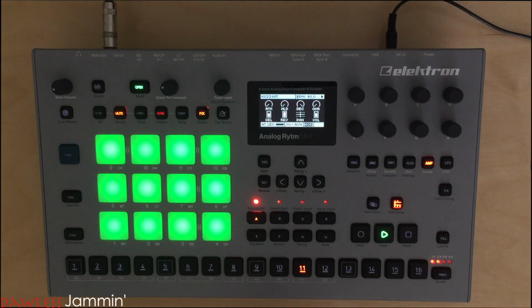When the song is over, the Rhythm stops playback. To turn song mode off, press edit song.